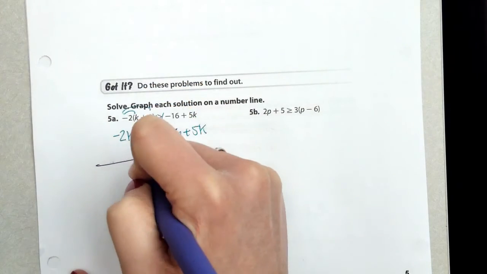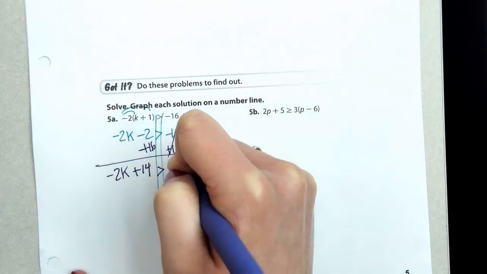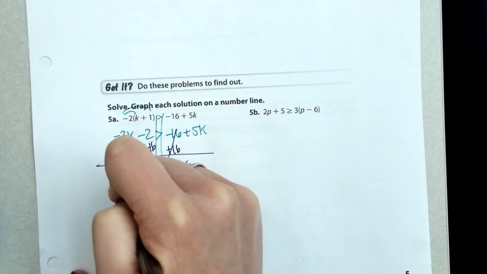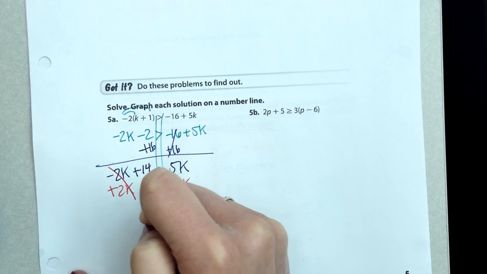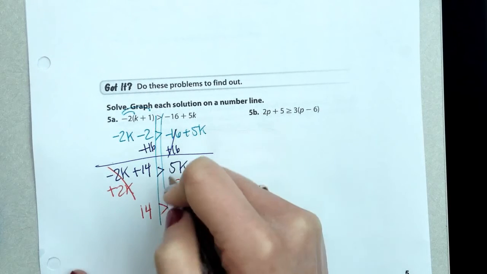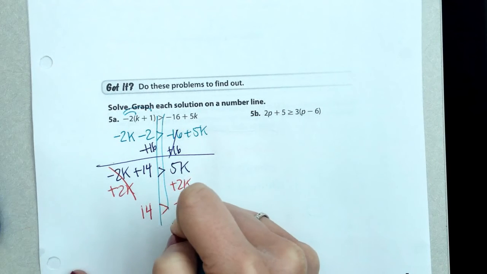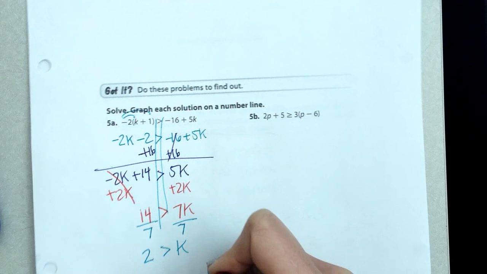So negative 2 plus 16, that's a positive 14. I have a negative 2k out front and a 5k here. I'll add 2k to both sides. So I have 14 is greater than, and this would become 7k. I divide by 7 on both sides, and I get 2 is greater than k.